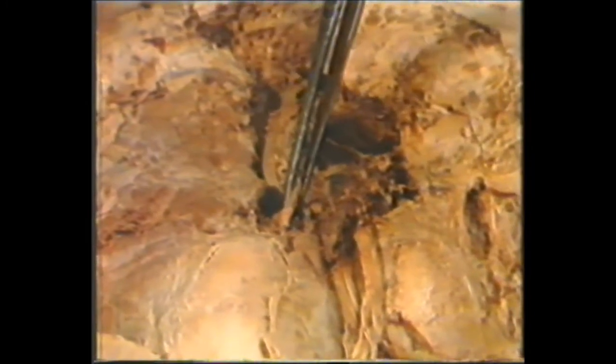It arises from the front of the middle 3 pieces of the sacrum and emerges from the greater sciatic notch.